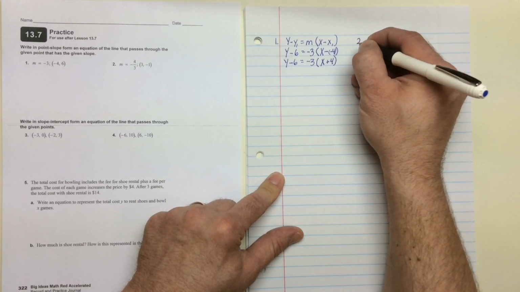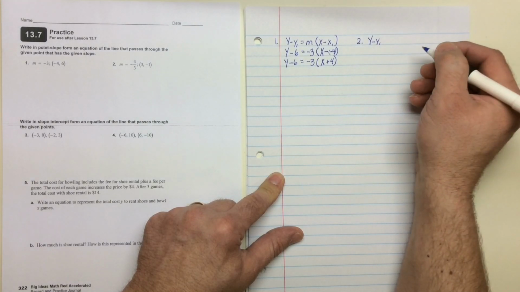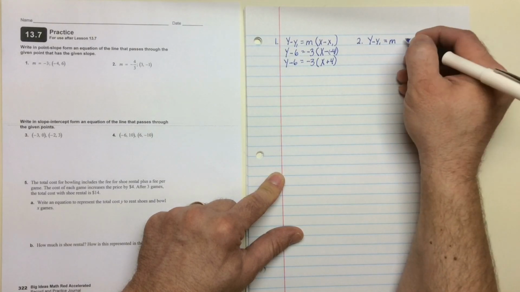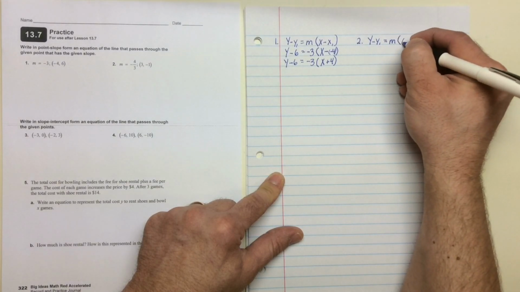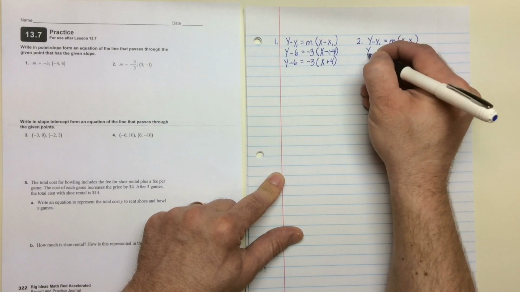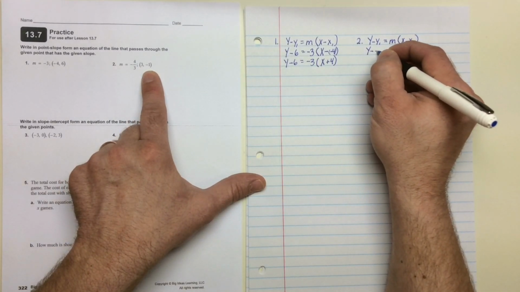Number 2 is much like it. We have 3 different forms now. I like to start by writing the form that I'm looking for on the top. Plugging in the information. y1 this time is -1.